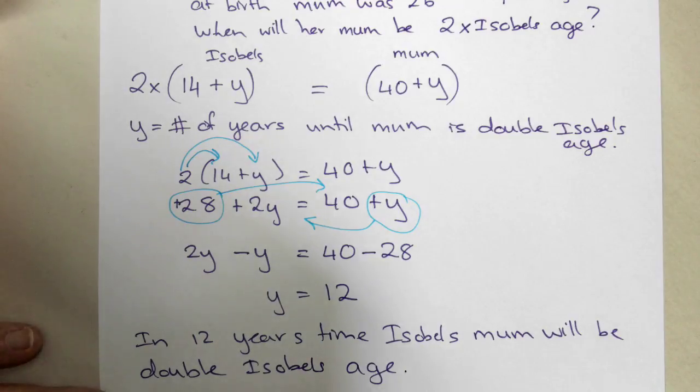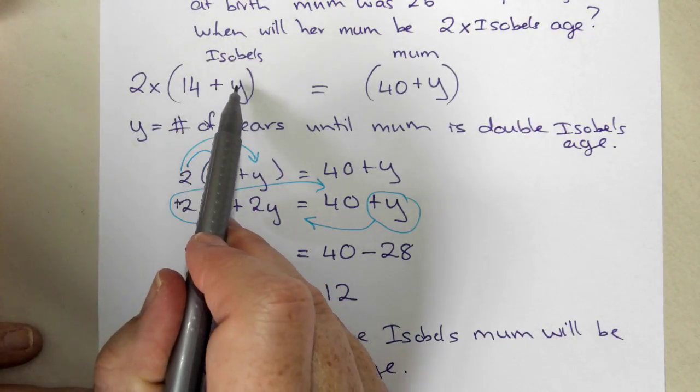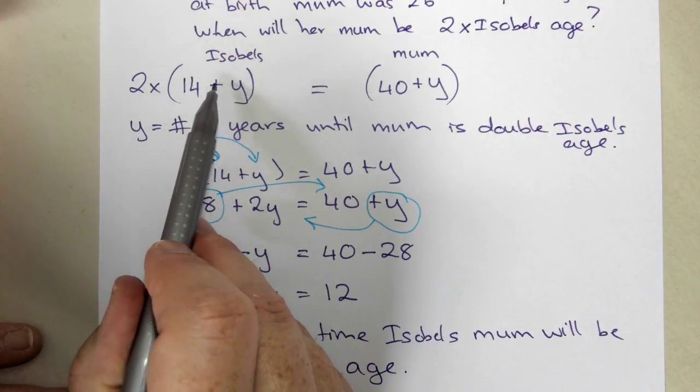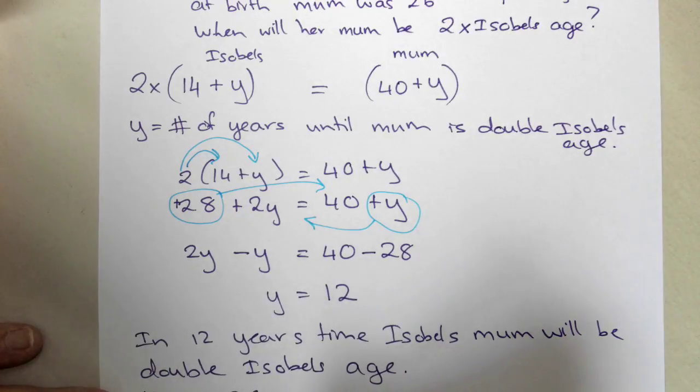So how old would that be? So remember we went back to here and we said Isabel's age was 14 plus y. So if we do 14 plus 12, that means Isabel would be 26 years old. So in 12 years' time, Isabel will be 26 years old. And how old would her mum be?